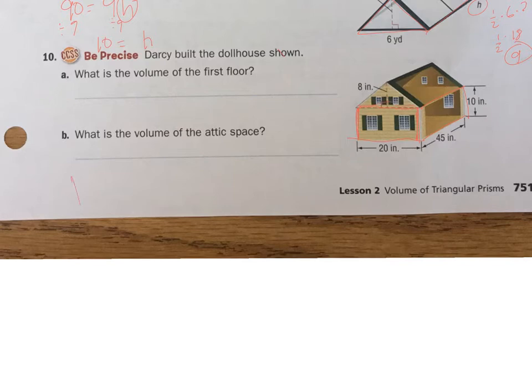So we know that it's V equals the area of the base times height. So the height between the two bases is 45 inches times the base of this one. Well, this is 10 here, so this must be 10 here.